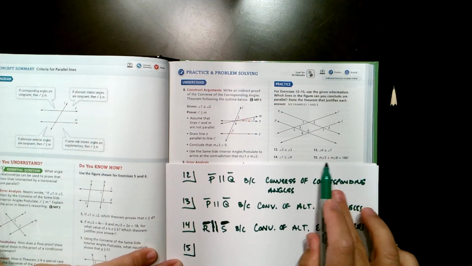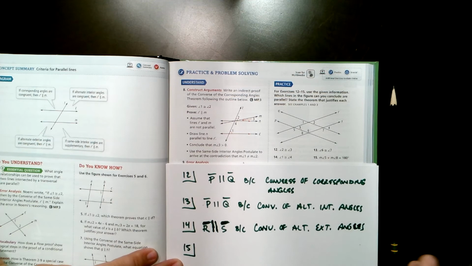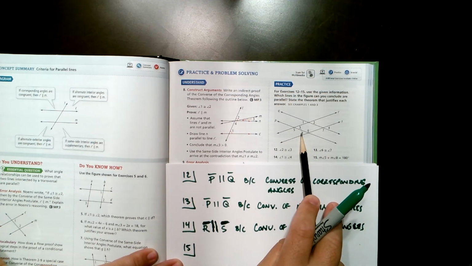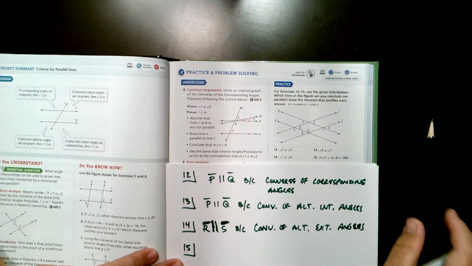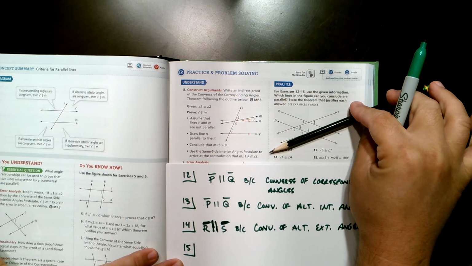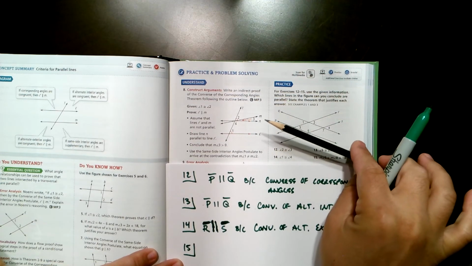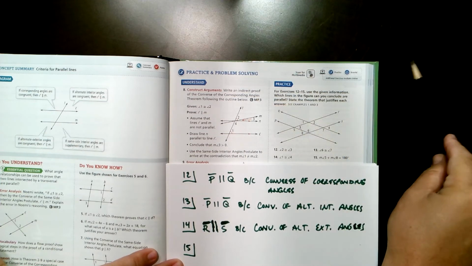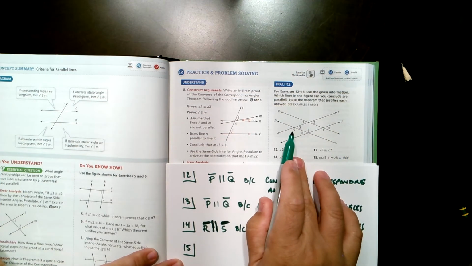All right. And then number 15. The measure of angle 5 plus the measure of angle 8 equals 180. So they're saying that this angle right here plus this angle right here adds up to 180 degrees. So we're looking at lines R and S, and then P is my transversal.